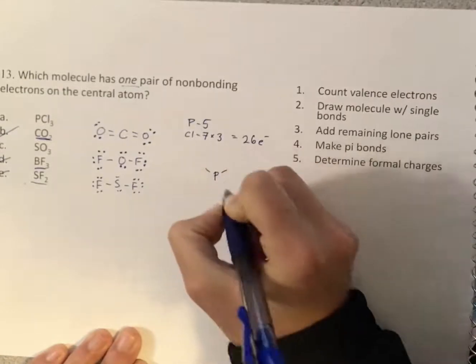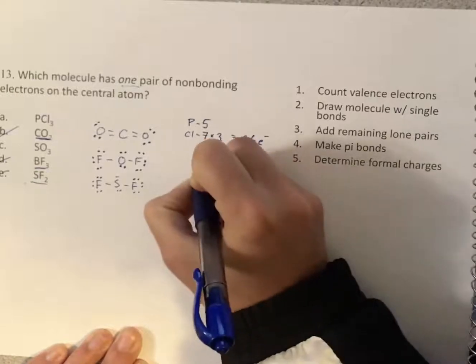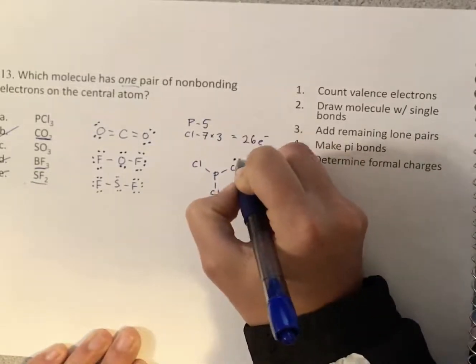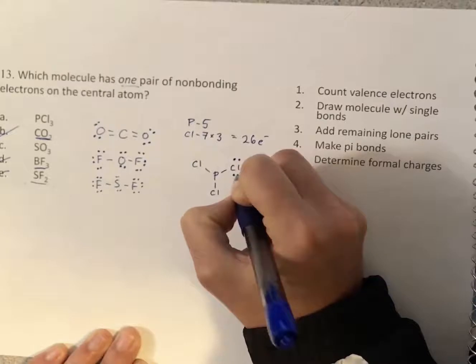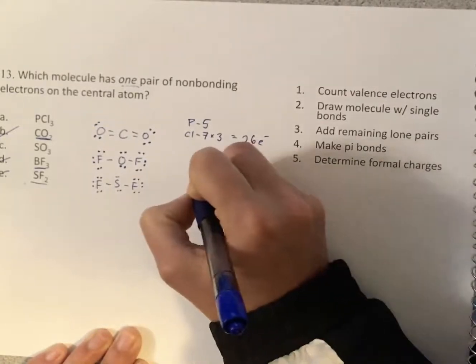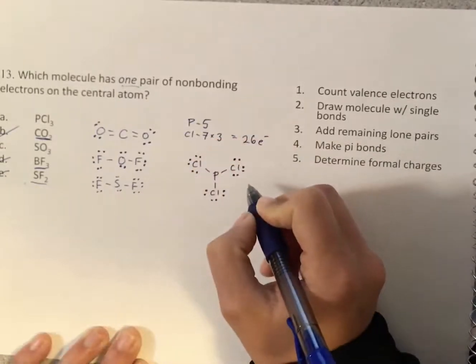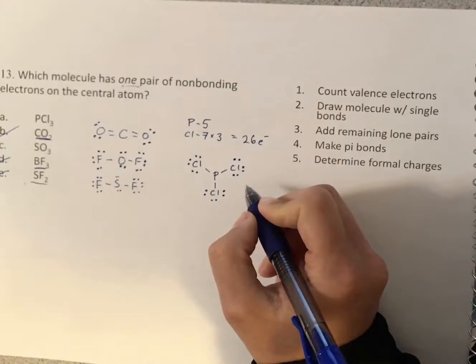And we'll put the P in the middle. Halogens are also always terminal because they only want 1 more electron, so they only want to bond once. So chlorine, fluorine, iodine, all those only want to bond once.